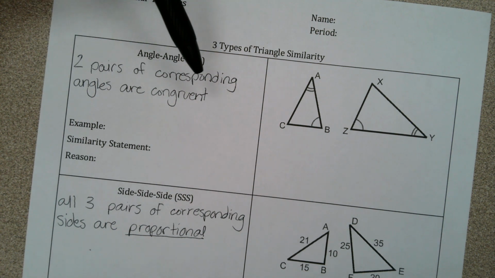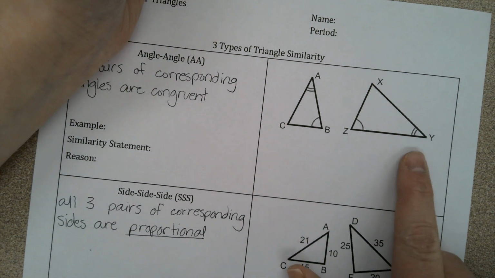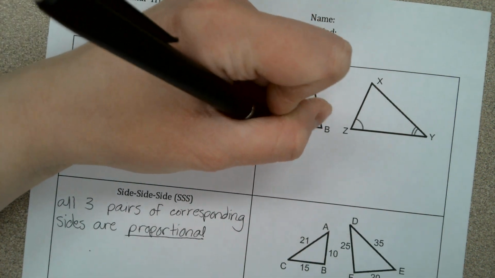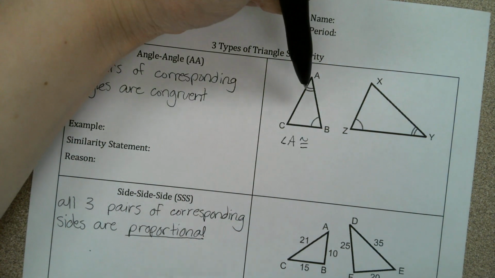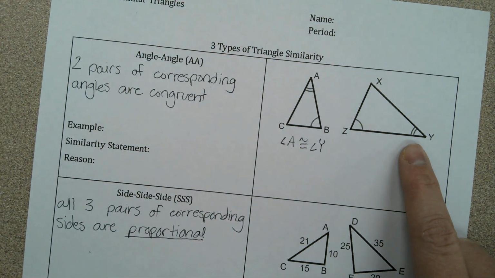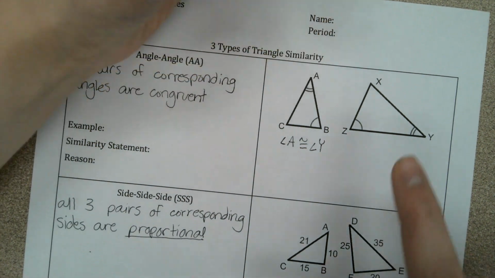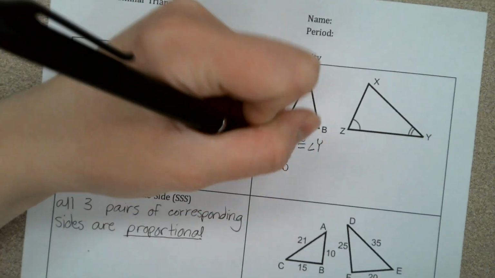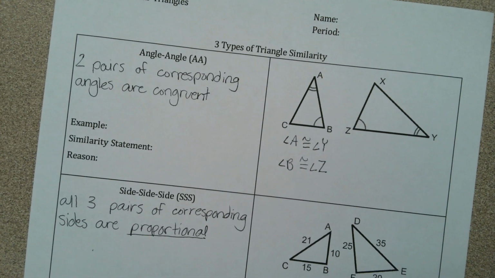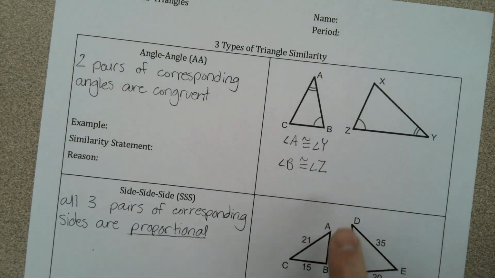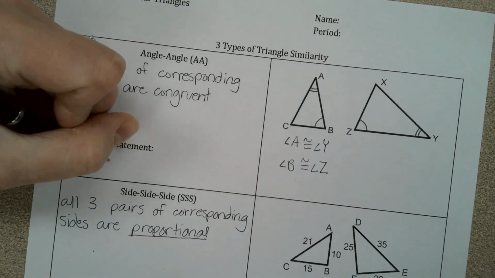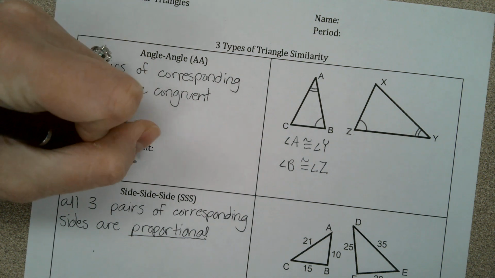Two pairs of corresponding angles are congruent. If we look at our picture here, hopefully you can clearly see this. Angle A here is congruent to angle Y. They both have two curve marks, or I've actually started calling them bands, and I actually like that, two bands on them, if you will. And then same thing, angle B is congruent to angle Z. They both have only one band on them, so that makes them congruent. Here we have our two pairs of congruent angles. That's all you need. So that's enough to be able to say that these are similar by AA similarity.